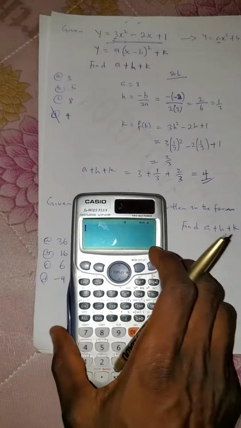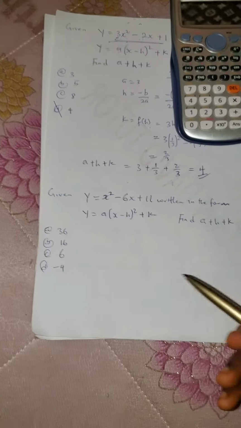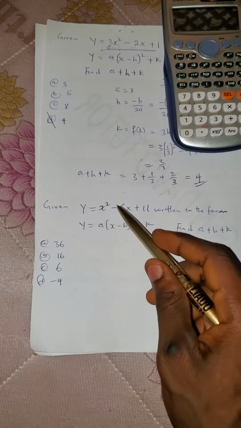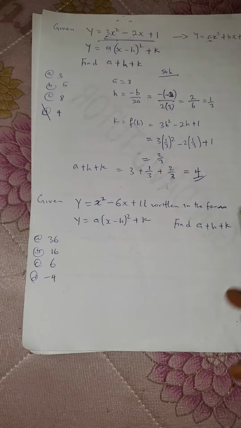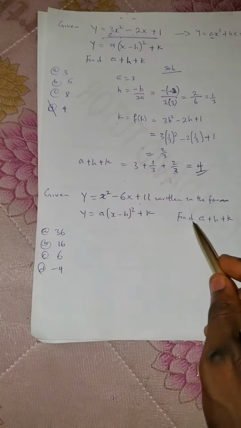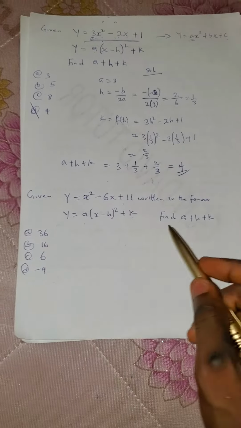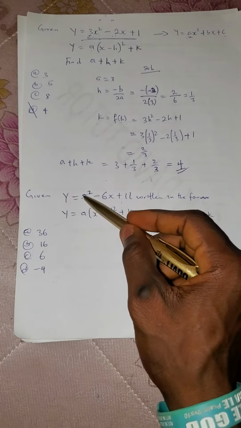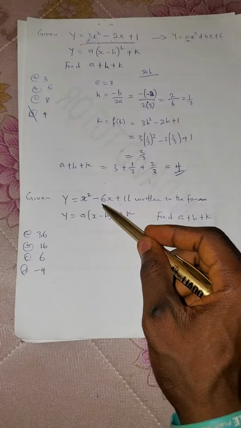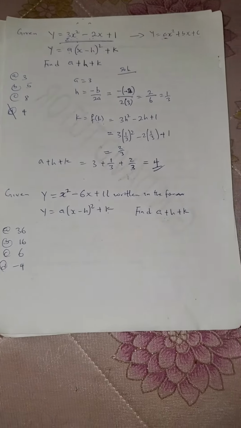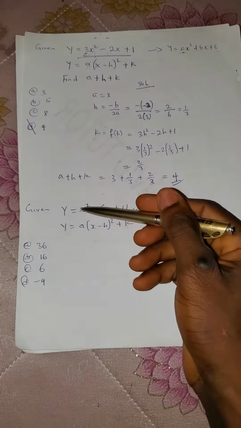Now, at the comment section, let me have the answer to this second question. Given y to be this, and is written in the form of this, find a plus h plus k. That shows that if you compare this, a will be 1, and our b is minus 6. Our c is 11. So, you can only get a from here.